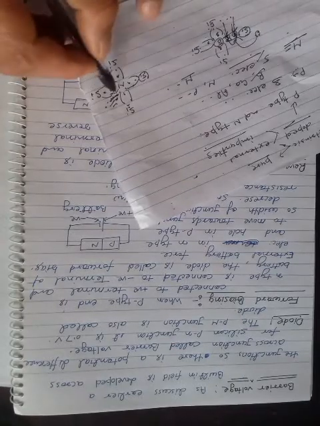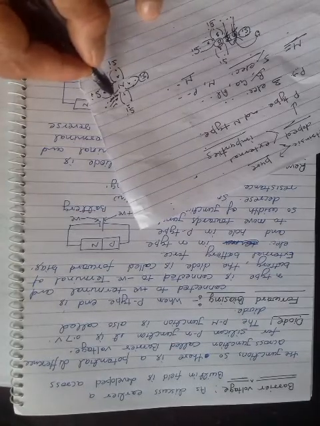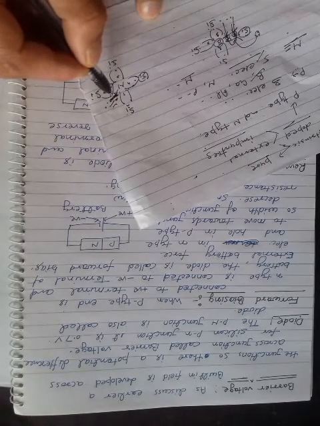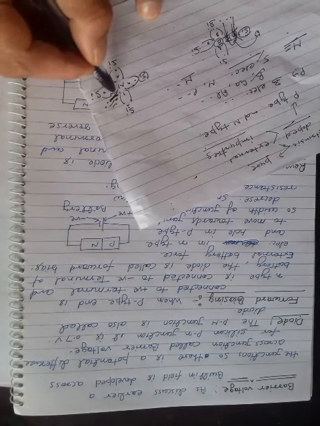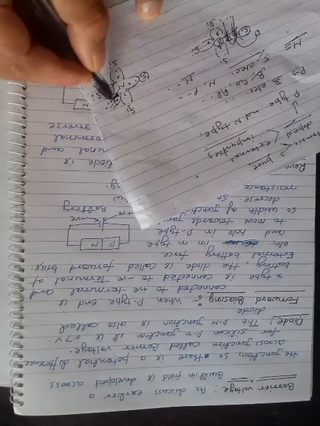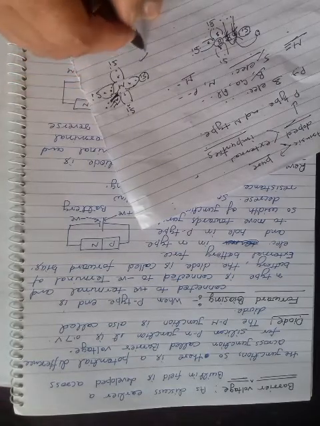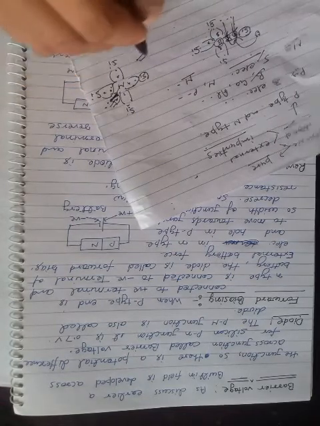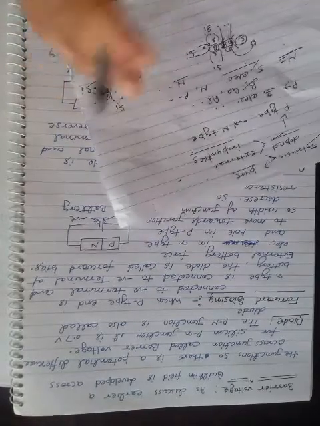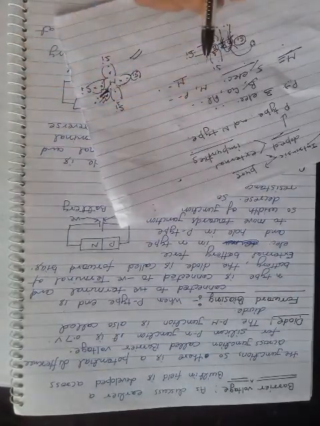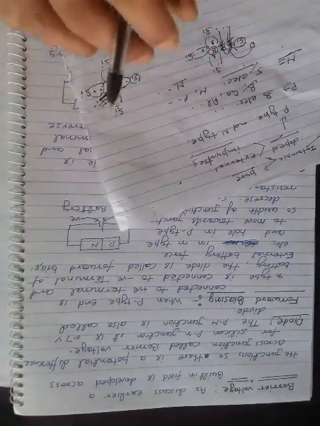In this way there are many free electrons like this, so the conductivity of this type of semiconductor also increases. So it is clear what p-type semiconductors are and what n-type semiconductors are.